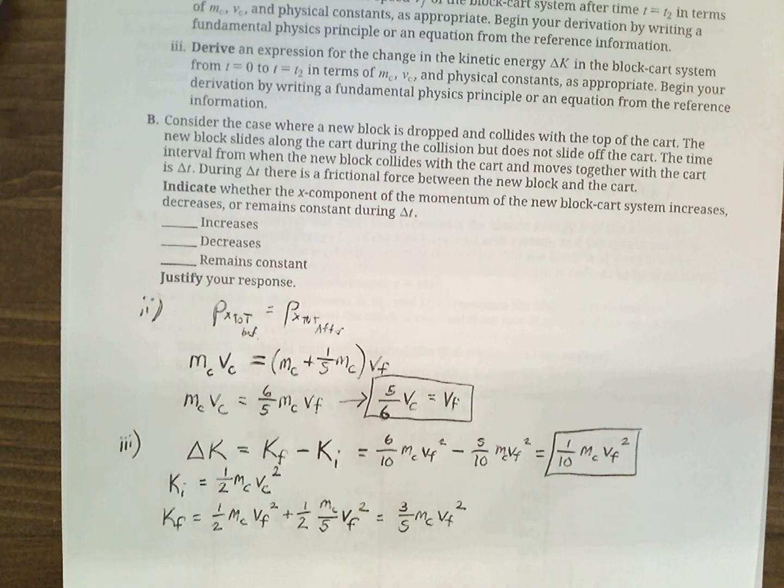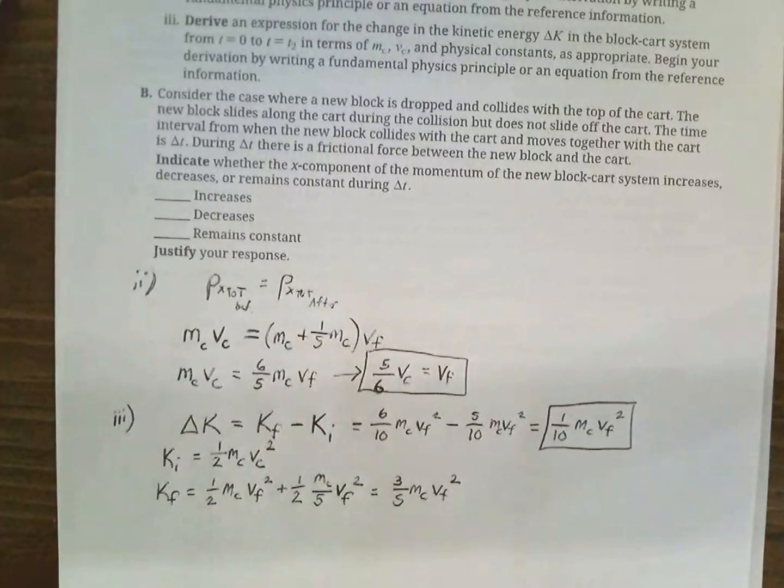Moving on to part B, it now wants us to consider the case where a new block is dropped and collides with the top of the cart. The new block slides along the cart during the collision, but does not slide off the cart. The interval where the new block collides with the cart and moves together with the cart is delta t. During delta t, there is a frictional force between the new block and the cart. Indicate whether the x component of the momentum of the new block-cart system increases, decreases, or remains constant during delta t. So it's asking us, again, about the x component of the momentum of the new block-cart system.